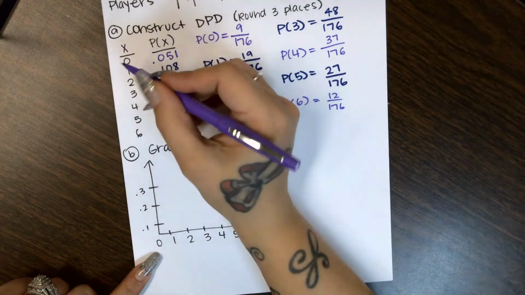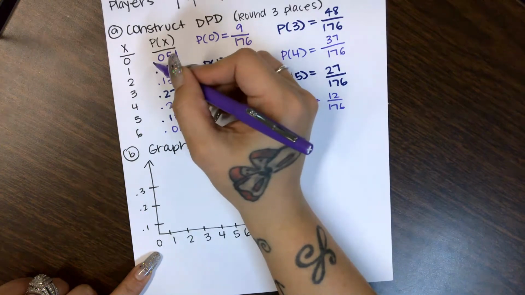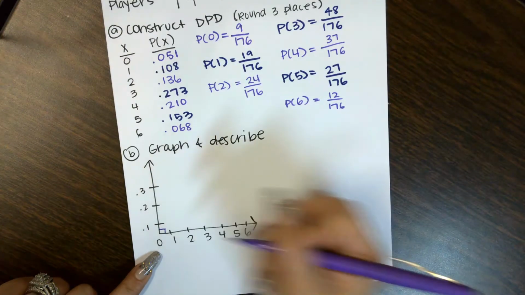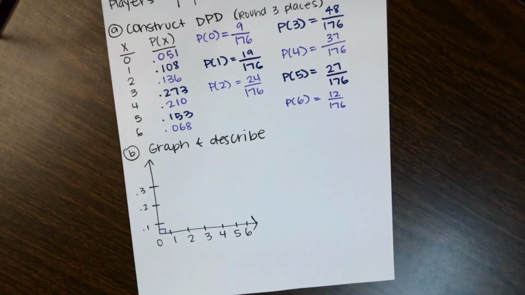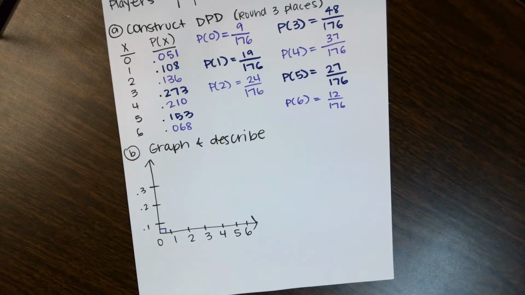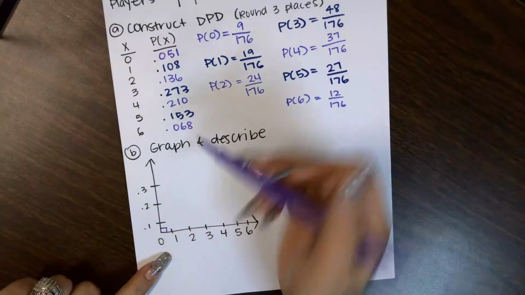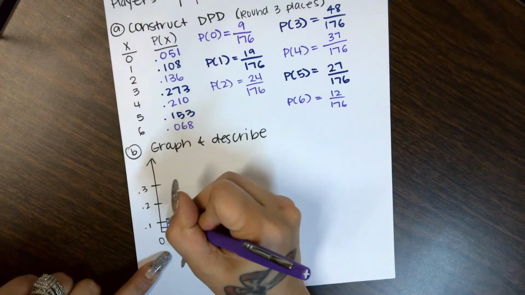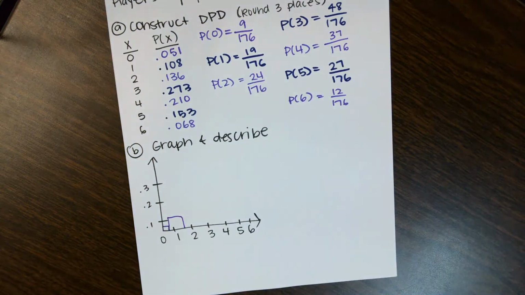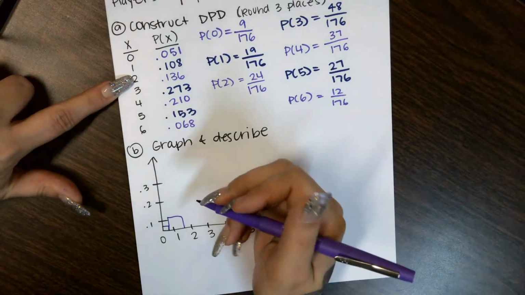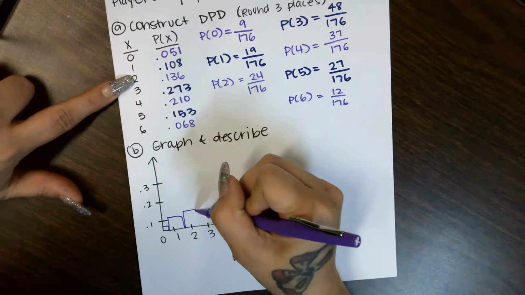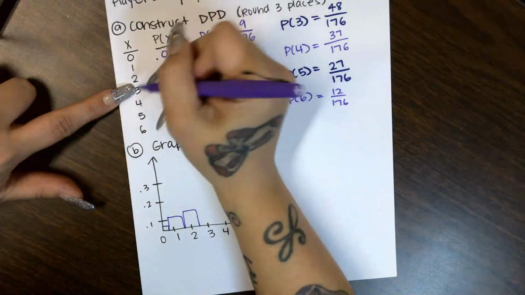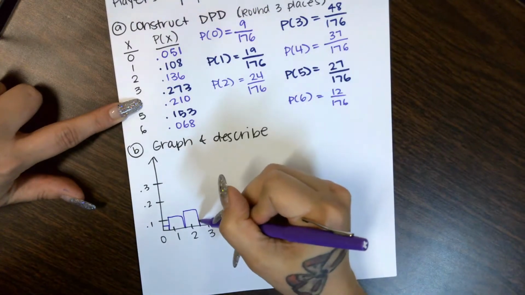I know that when x is 0, the probability is 0.051. So that's like to there. It's just a little itty bitty, almost like a square. And then when x is 1, I've got 0.108. So that goes just past the 0.1. 2 is 0.136, so that's also just past the previous one. And then for 3, I got 0.273, so that's going to go to about here.